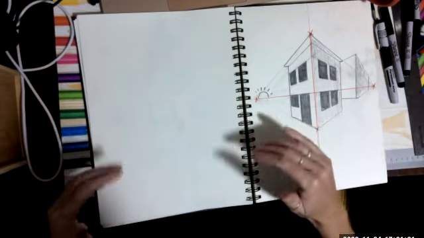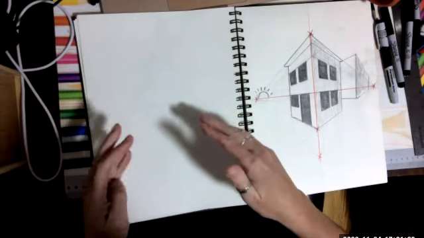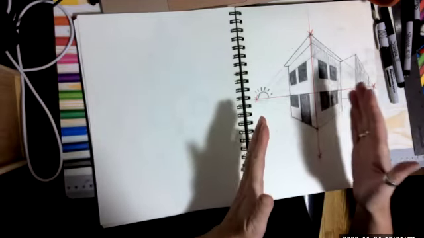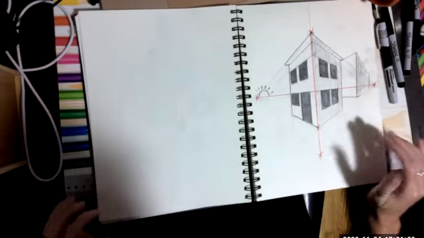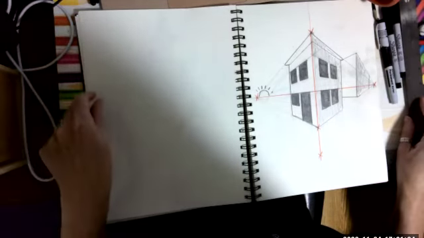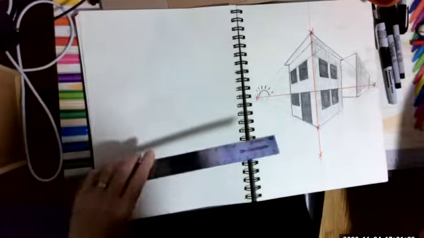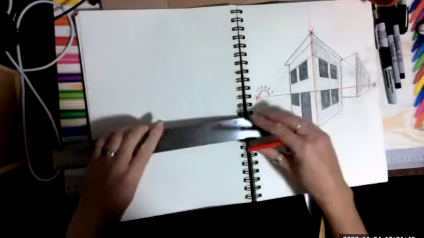You can draw this landscape or portrait. I'm going to do it portrait for now, just so you can see the example next to it. Okay, so I'm going to do mine in red so you can see them.